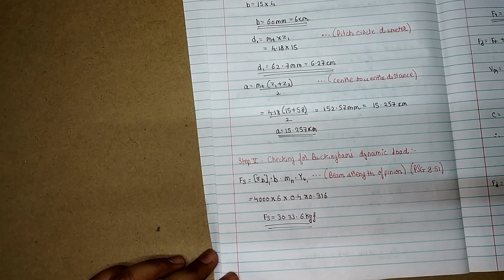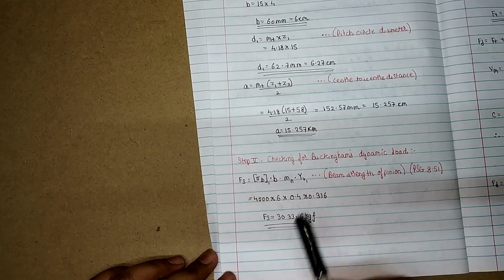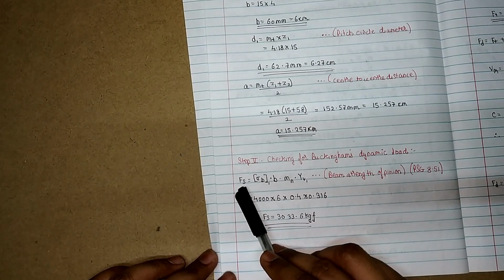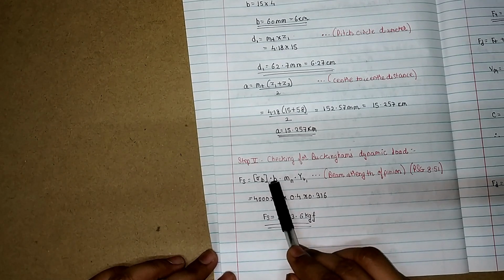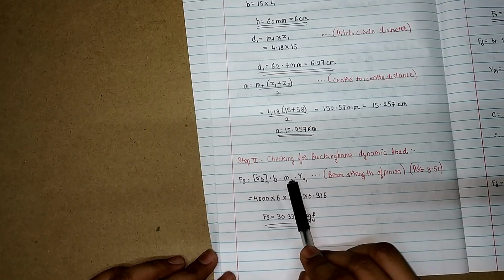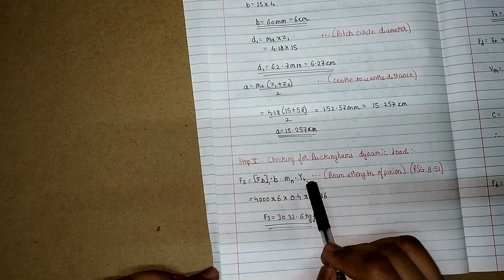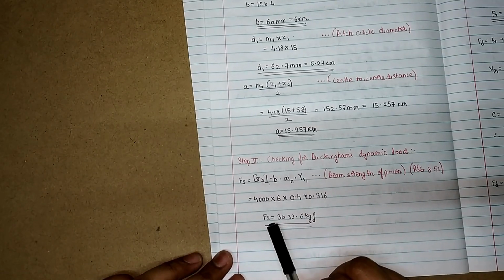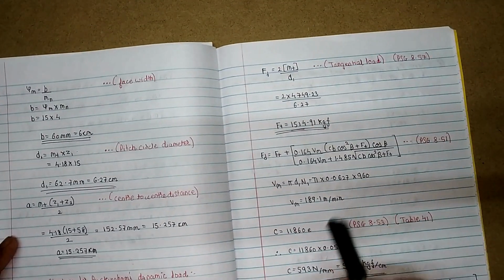So for this, we need to calculate the beam strength of the pinion. For this, you can refer the PSG 8.51 for this formula. The formula for the beam strength of pinion is Fs is equal to sigma b1 into b, that is face width, into mn, that is normal module, into capital YV1. Putting all the required values, we get the value of Fs is 3033.6 kgf.